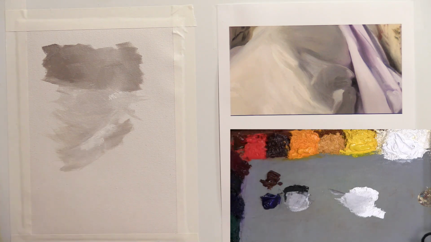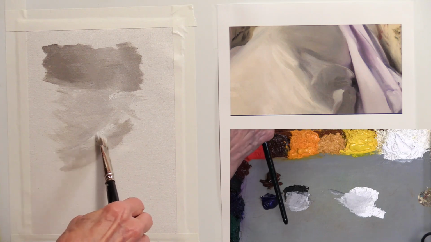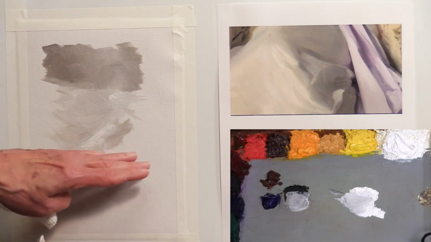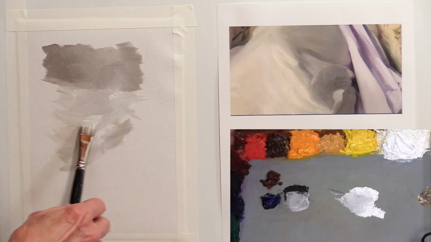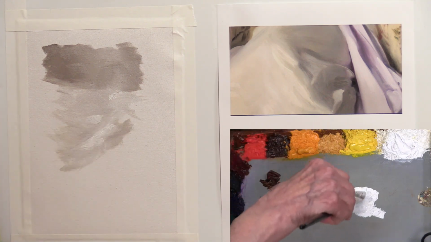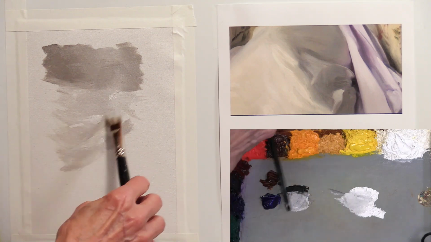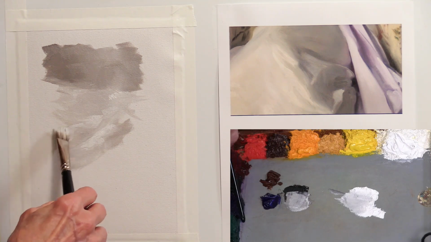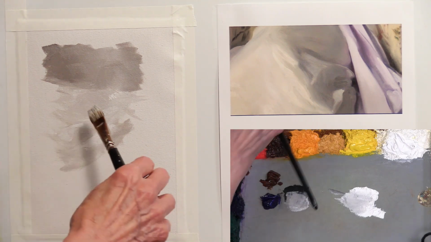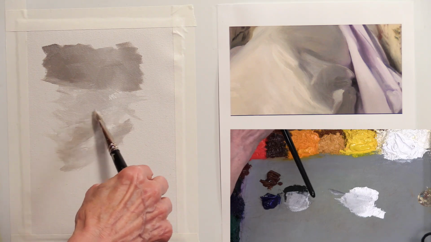So get these edges again. All the edges need to be softened. Get those edges again. And we begin to see now the difference between the feeling of silk against what would be the feeling of cotton. Keep those edges soft.